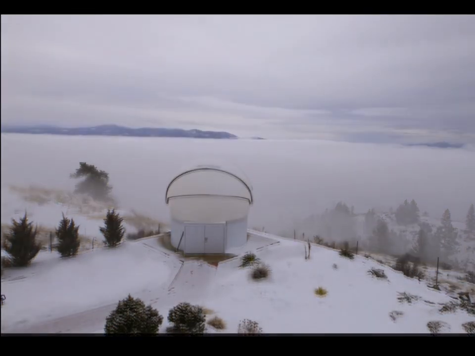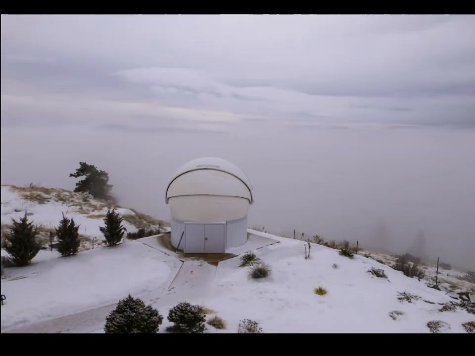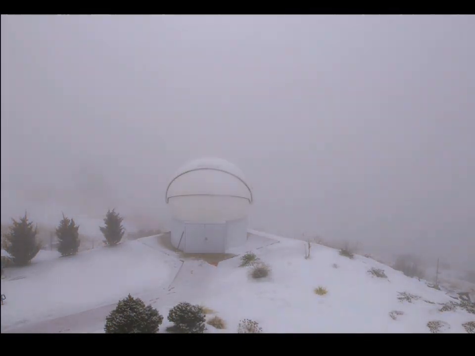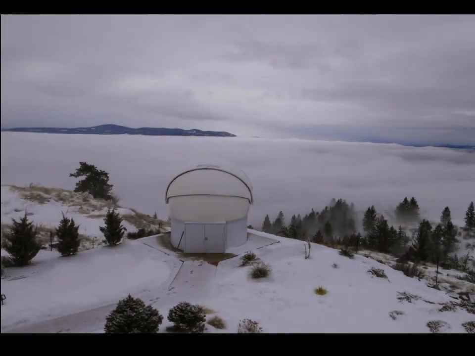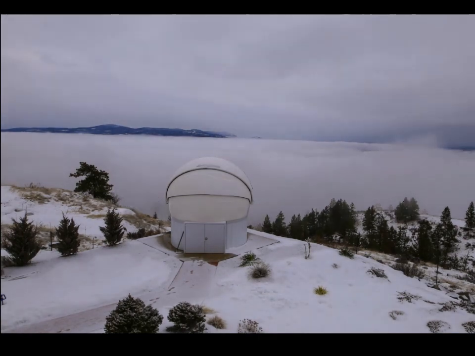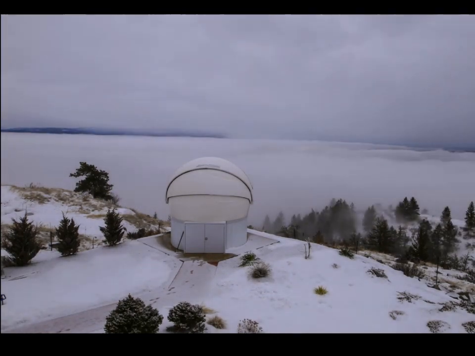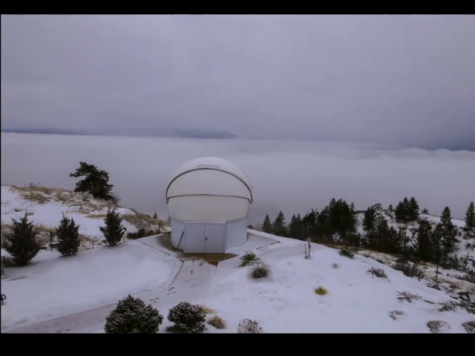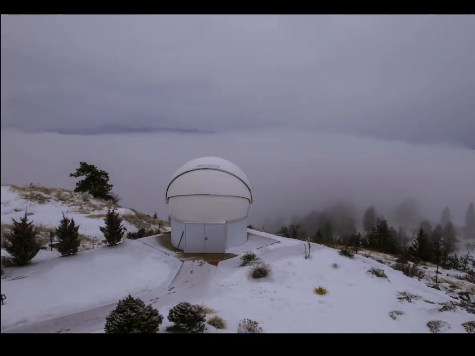Yes, lots of cloud. Clouds above, clouds below, and a lot of the time we live in the clouds. So obviously not a lot of imaging going on then. But having a permanent observatory means that I have the luxury of being ready when it does clear. I'm having some fun with some time-lapse photography here.